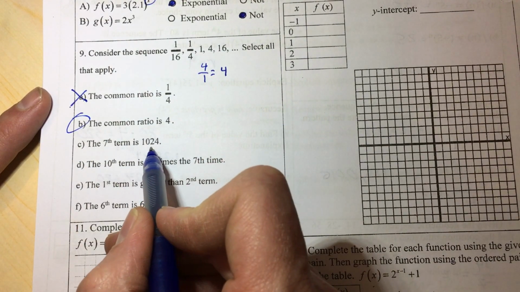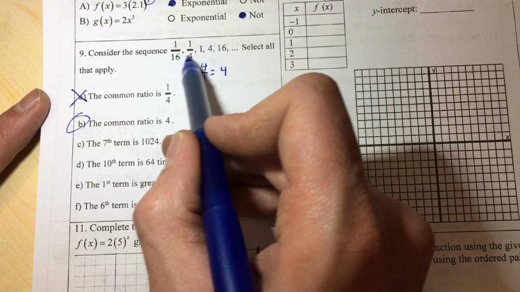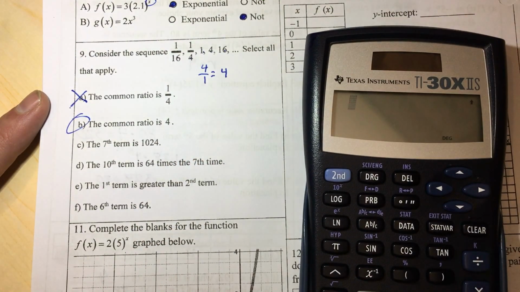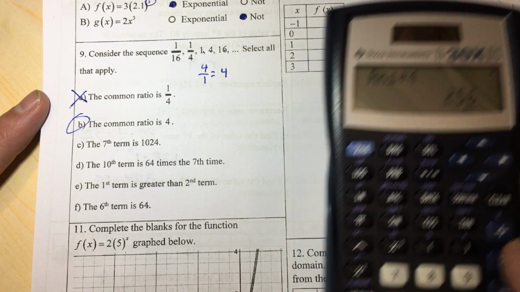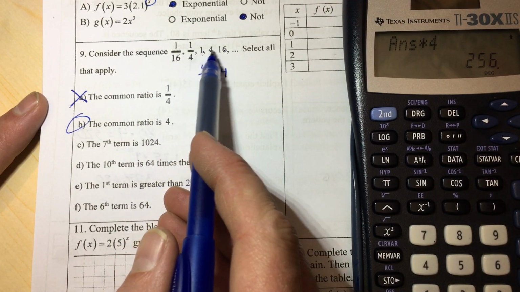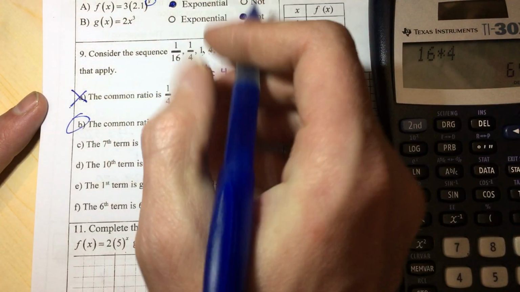The seventh term is 1,024. Okay, so we have 1, 2, 3, 4, 5. So 6, 7. So we can do 16 times 4, and then times 4 to get 2 more, and we get 256. So let's just double check that. 1, 2, 3, 4, 5. So 16 times 4, that's 64.